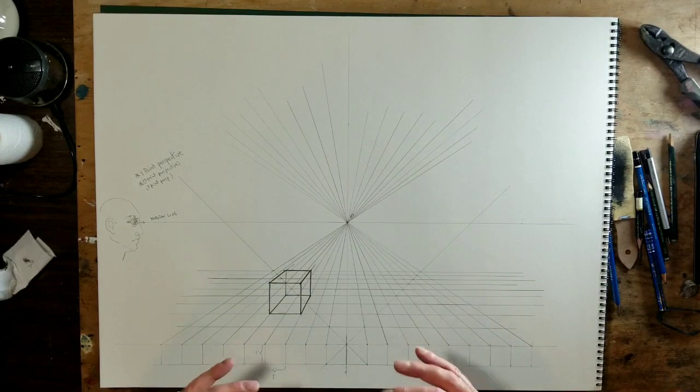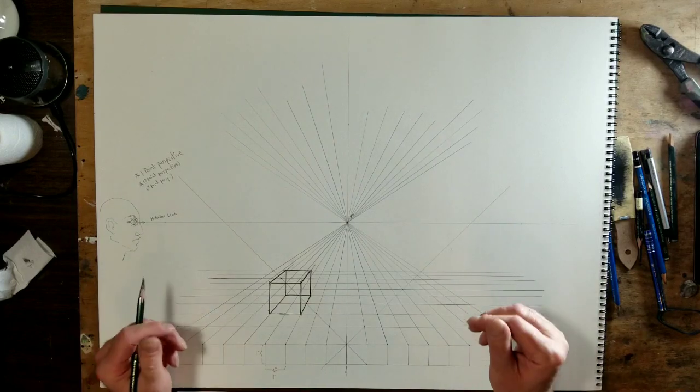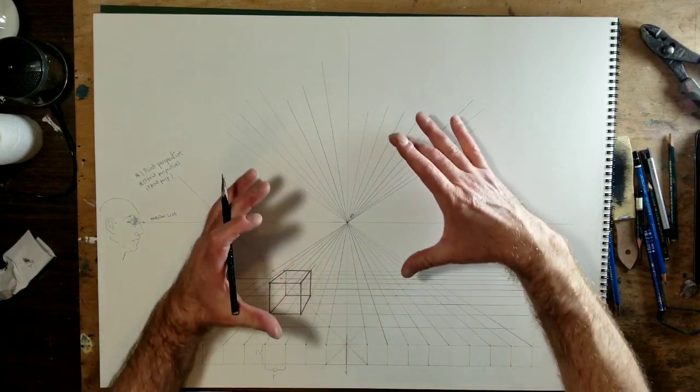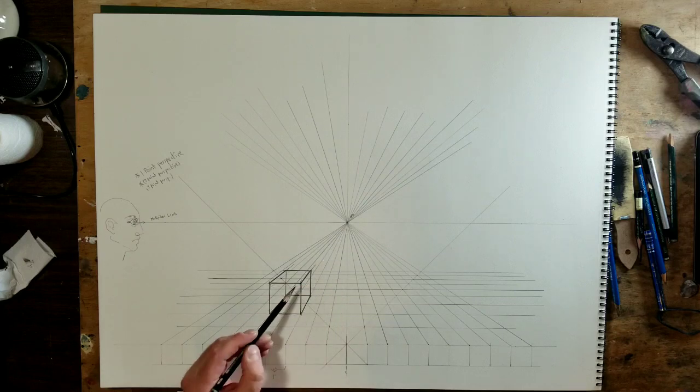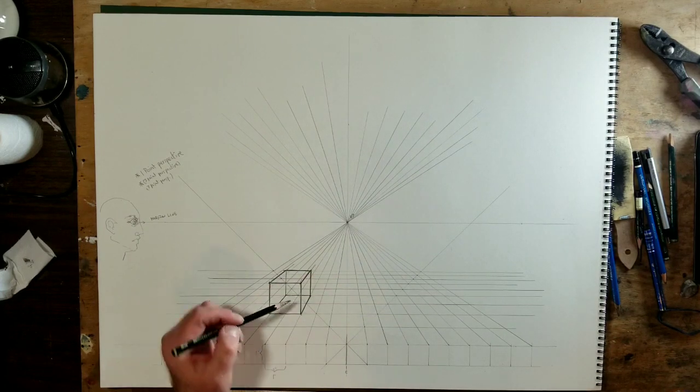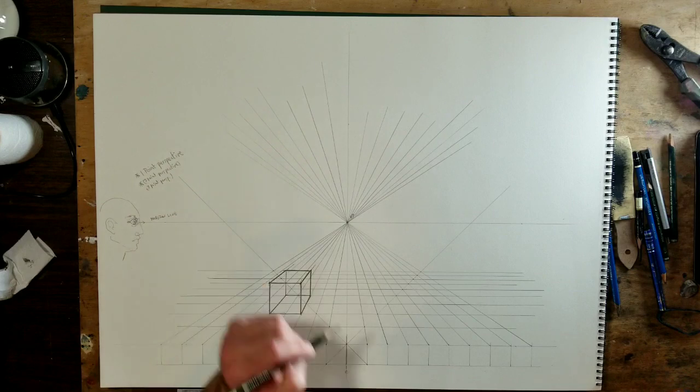So you can kind of build anything in theory, any abstract thing in this, our little world, right? So you could build a tower, you could build a whole series of boxes in a row diminishing off into space. You could put a box floating up in the sky.